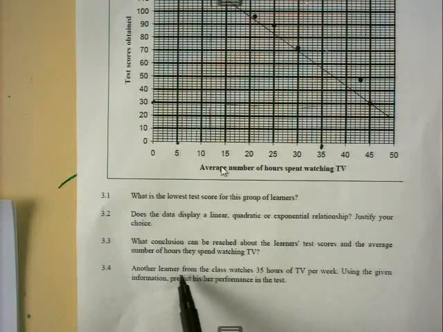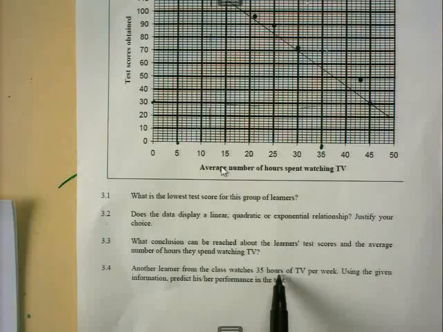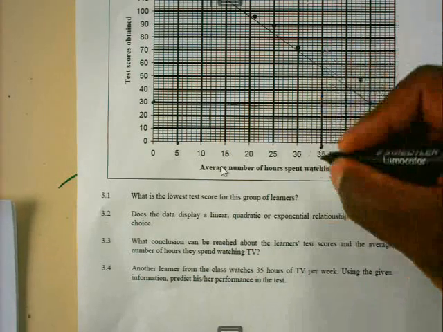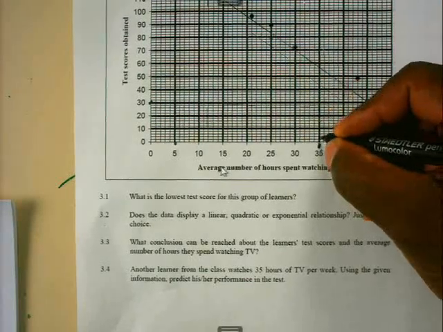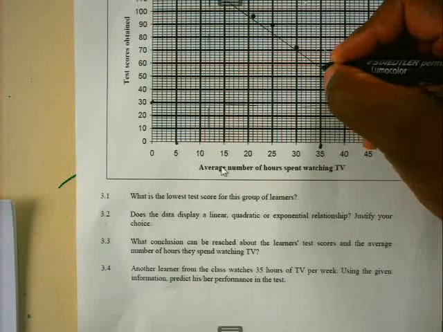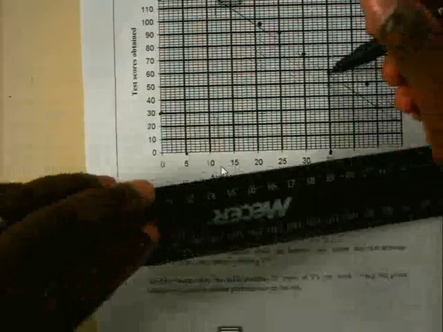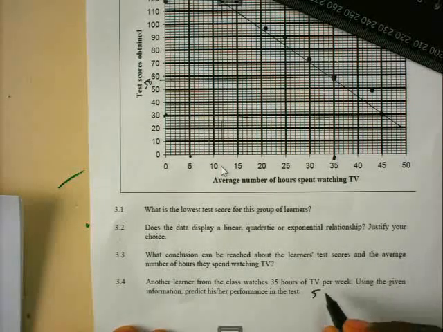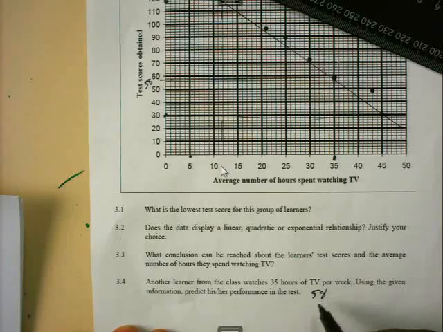So if the question says a learner from the class watched 35 hours of TV per week, use the given information to predict his or her performance in the test. So here is 35 hours. Let's check the performance. Here is the line, and then you move. Once you reach the line, go straight to the y values. Let's check. 35. It will be almost around 58 or 59. So answering this question, I say around 58 out of 150.